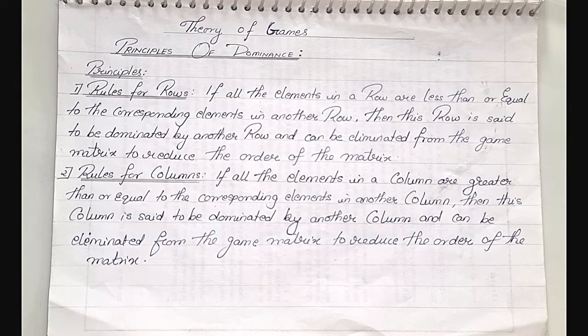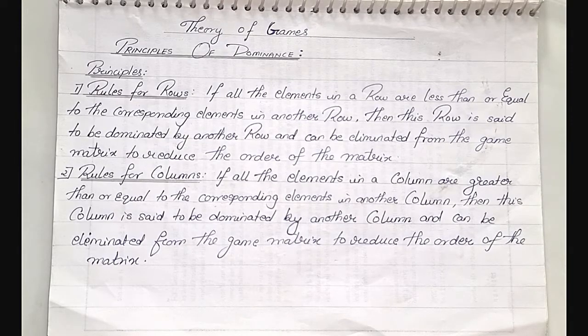Just keep in mind, under rows, if the elements in any row are less than the elements in the other row, then you can eliminate, remove, or delete that particular row from your game matrix. So the rule is, if the values in any row are less than the other row's values, then you can remove that row out of your question.